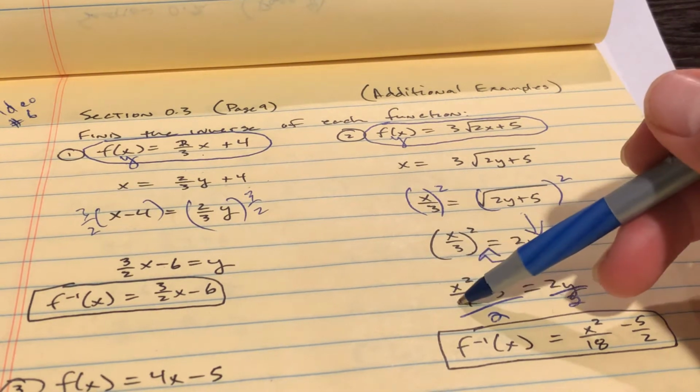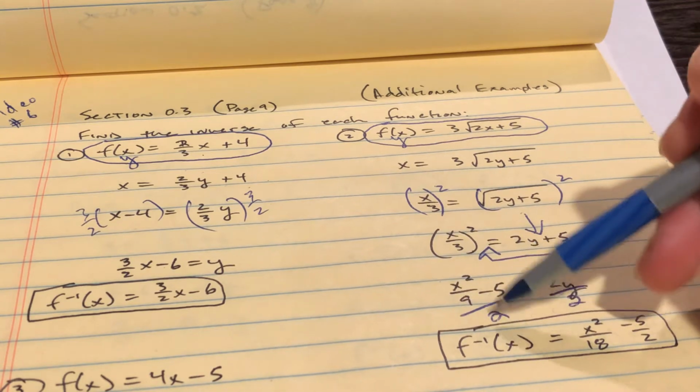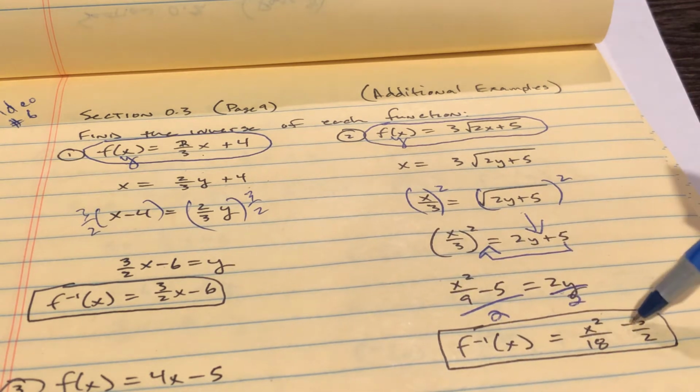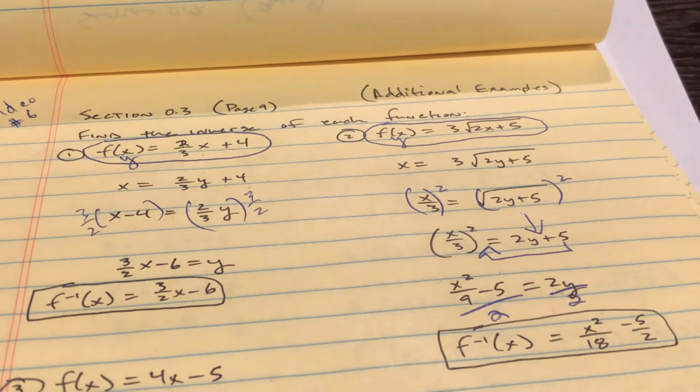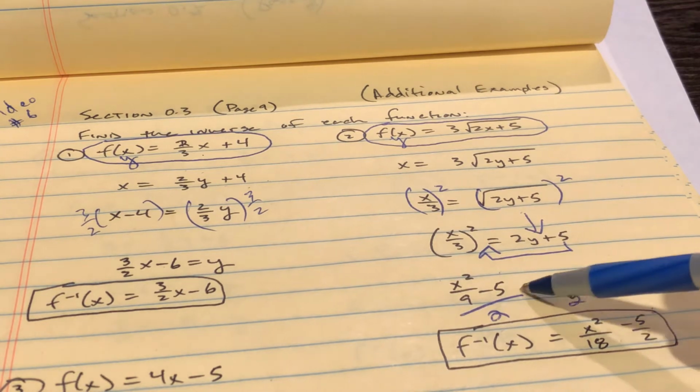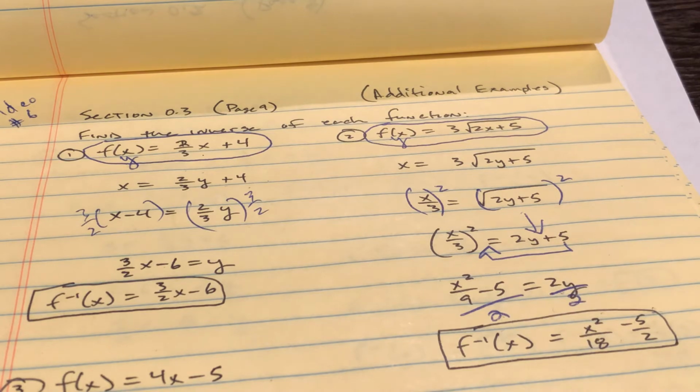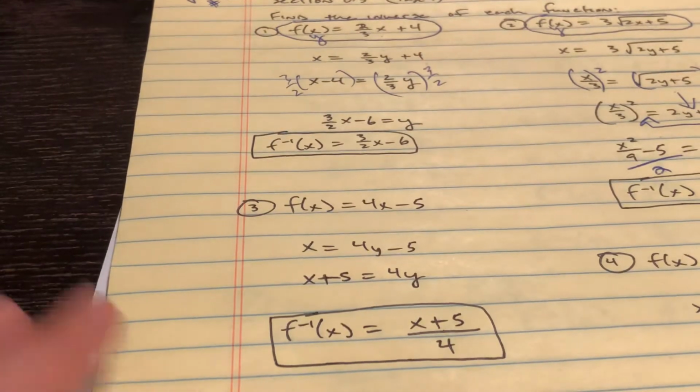When this is like 1/9, when I divide it by 2, I'm going to double the denominator. So it's x squared over 18 minus 5 over 2. That's another way to write it. So you guys might write it as x squared minus 45 all over 18. You don't have to multiply this by 9 over 9. It's fine. This does look better than this. All right. Number 3, real easy.